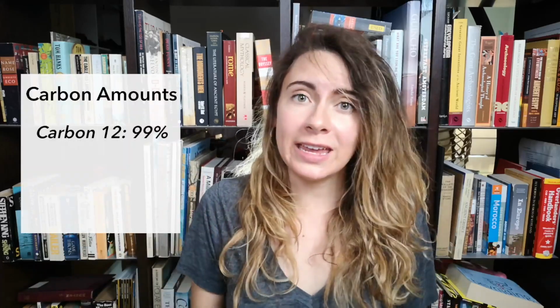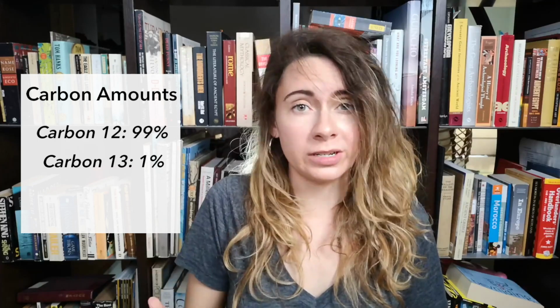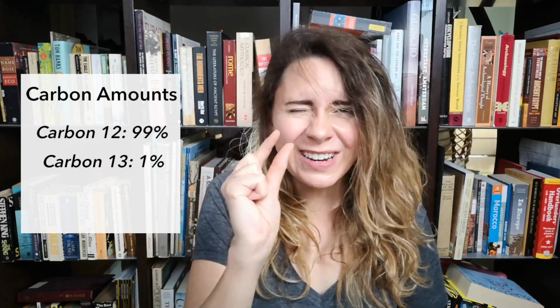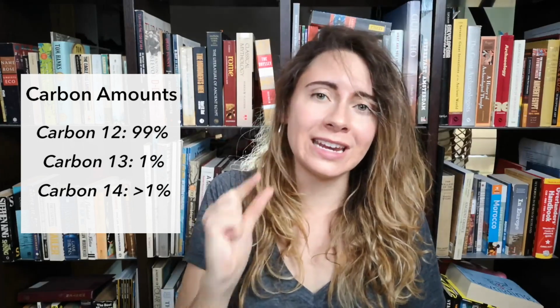So about 99% of all of the carbon on the planet is carbon 12. About 1% is carbon 13, and then a very, very tiny trace of other carbon is carbon 14. It's so tiny that we need to use an exponent to describe how tiny it is.